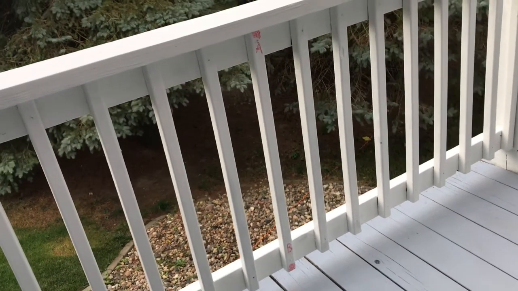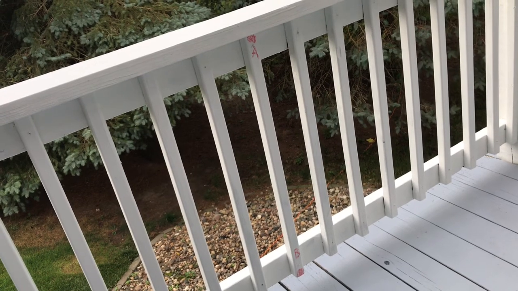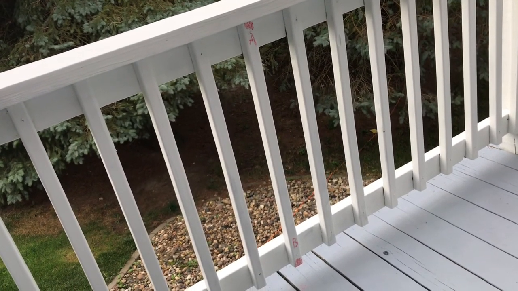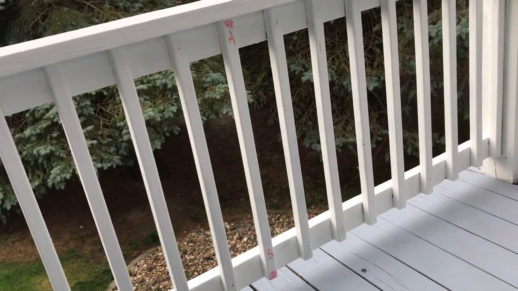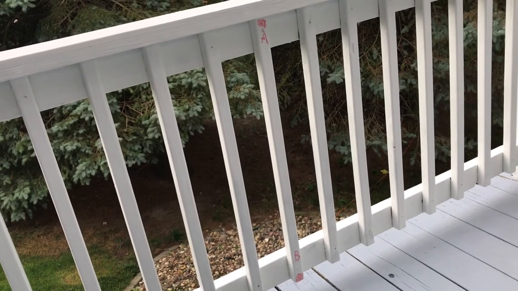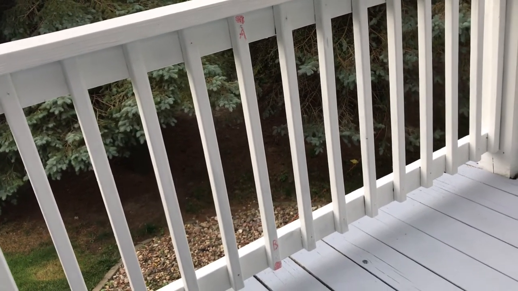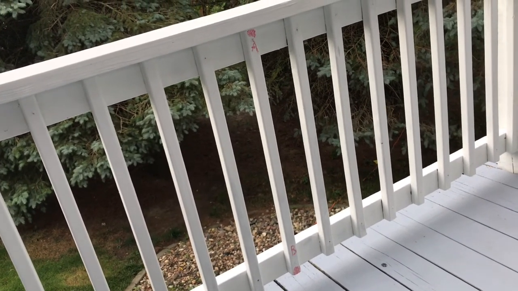If I look closely at this little post here, this post goes from A to B, from point A to point B. And point A and point B are called endpoints, which makes sense because they're points at the end of the segment. So that's what a segment is. A segment is a line piece between 2 points.